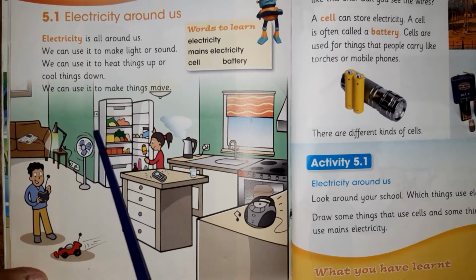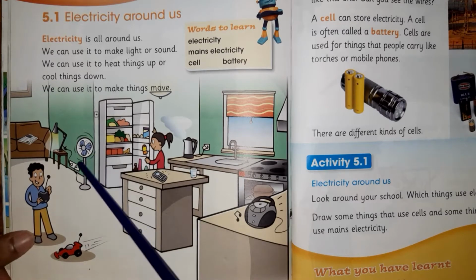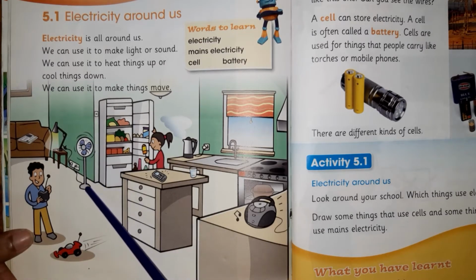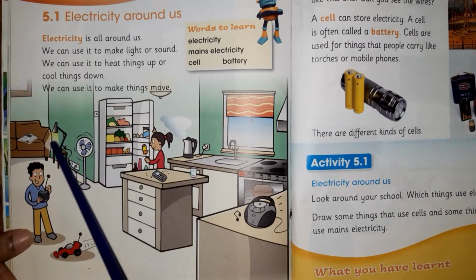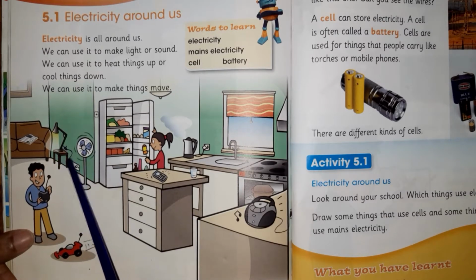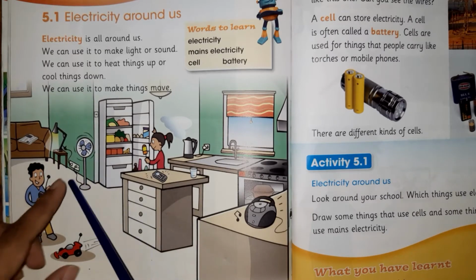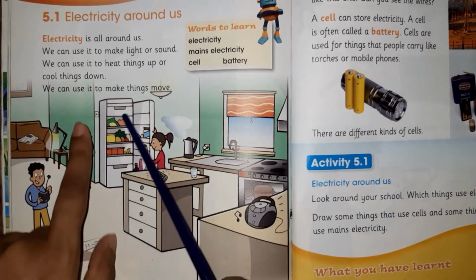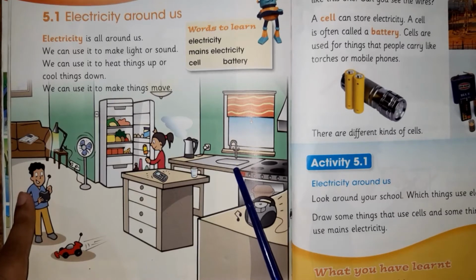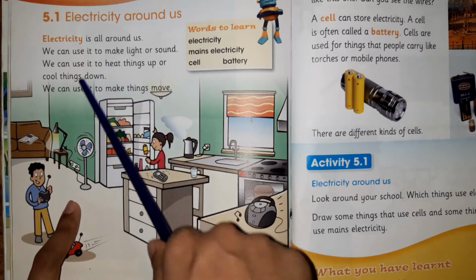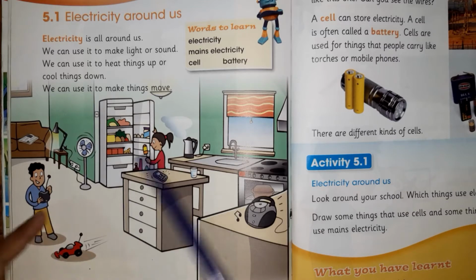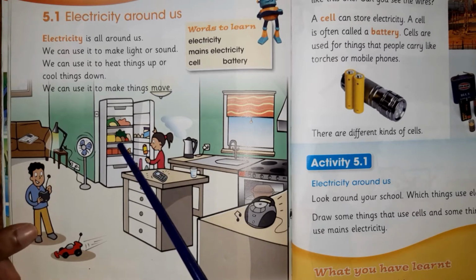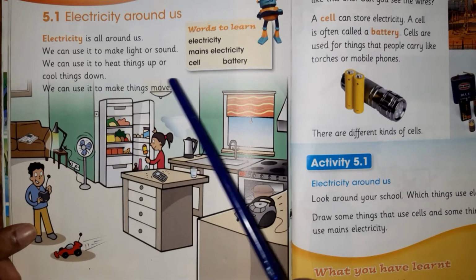So this fan is working using the mains electricity, and the light is also, you can see the wire is plugged into the wall socket, and it is also working with the mains electricity. So from the wall socket there are some wires that are connected to the mains electricity. So inside these walls there are wires. Okay. There is a refrigerator and it is also working with the mains electricity.